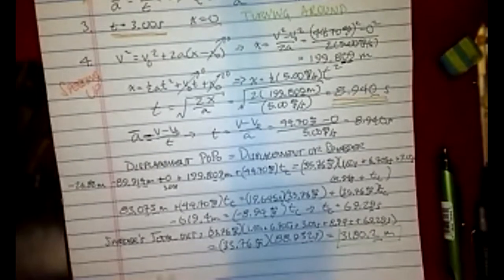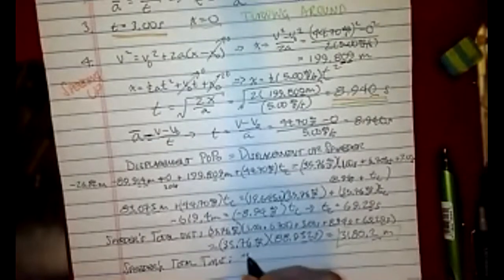And from the previous math, we also figured out that the speeder's total time from when they were next to each other was in fact 88.932 seconds. Again, I'm giving you way more digits than are necessary. In fact, this one should have only been 2 decimal places, but those are the 2 answers.